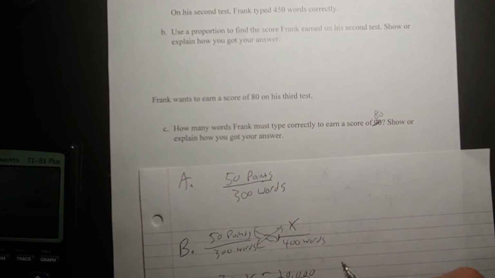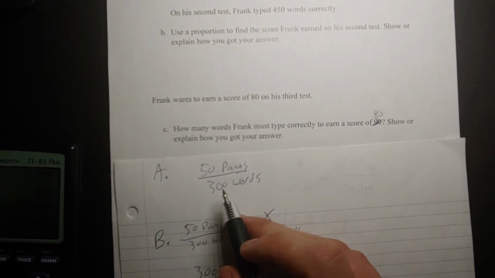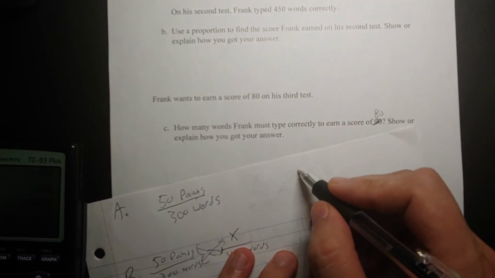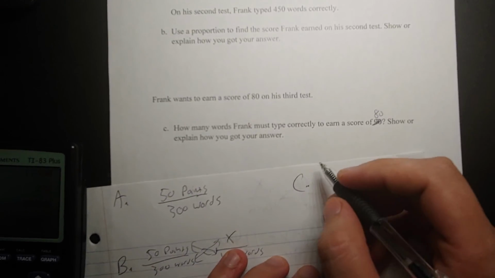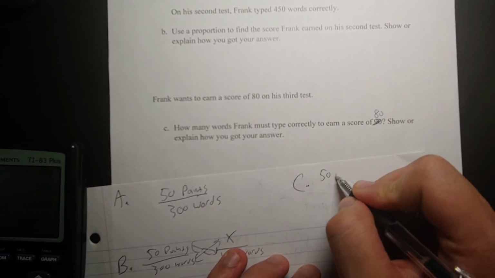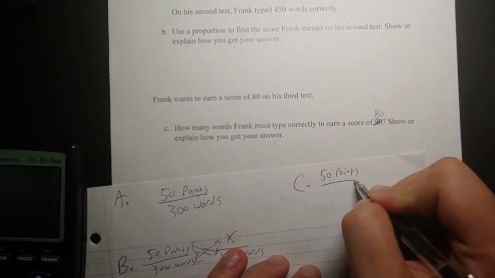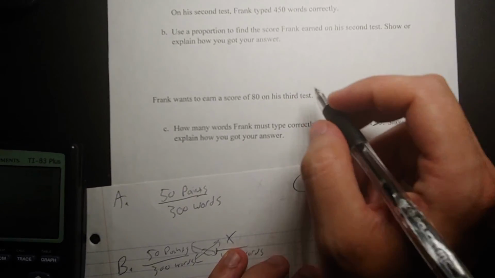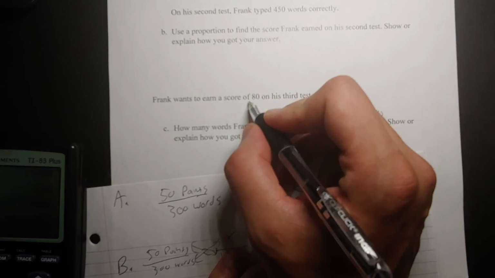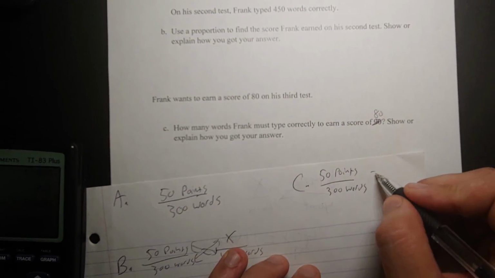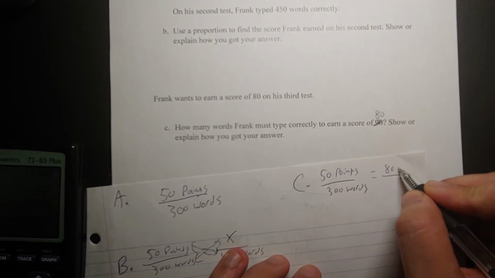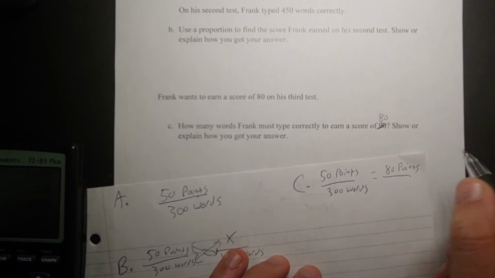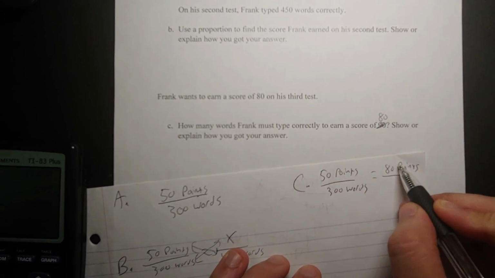So Frank wants to earn a score of 80. Well, now we're still going to use our proportion from part A. So we have 50 points for 300 words. But now he wants to earn 80 points. So here, we're going to put 80 points on the top. Notice points with points.